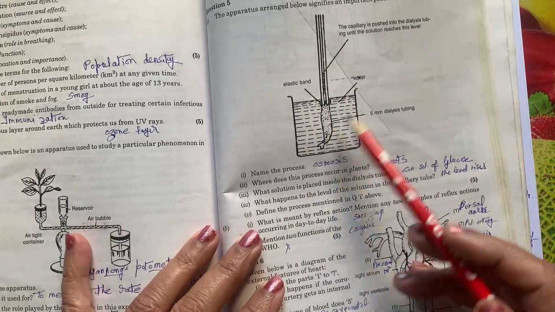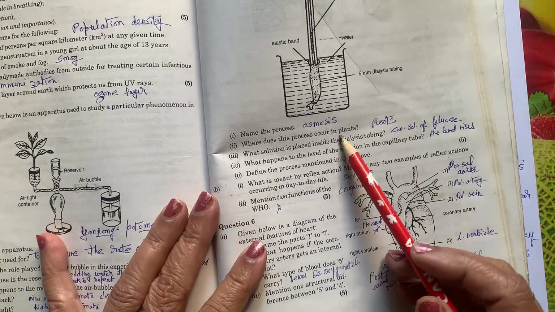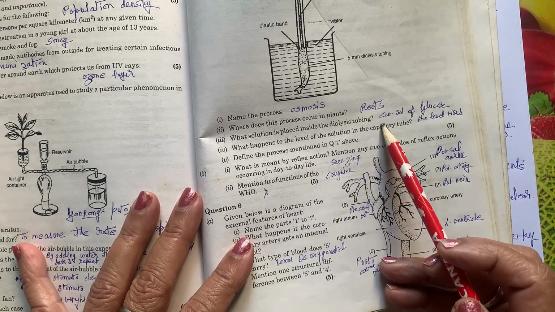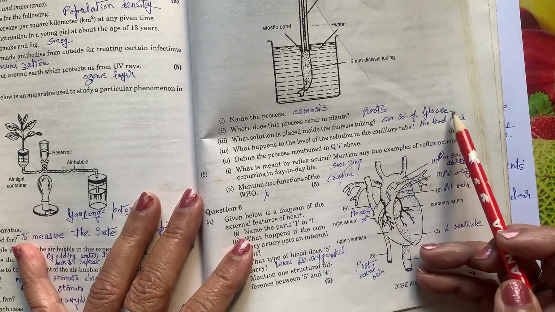Now the apparatus given. Here the process is osmosis. The process occurs in the roots. Which solution is placed inside the dialysis tubing? It is a concentrated sugar solution of glucose.